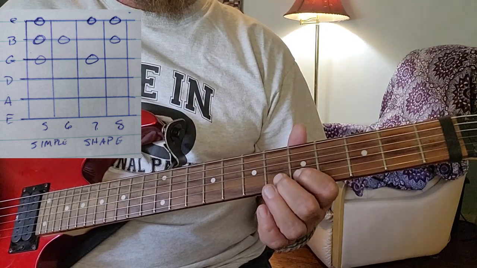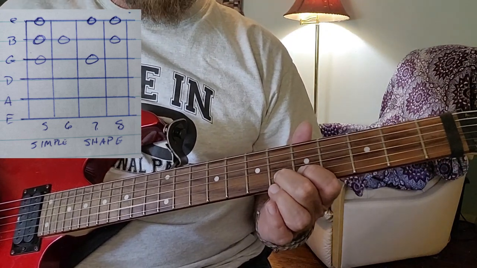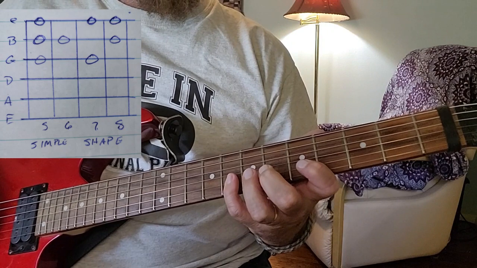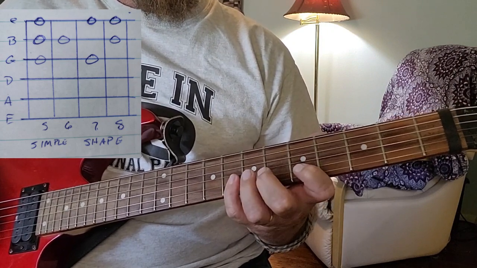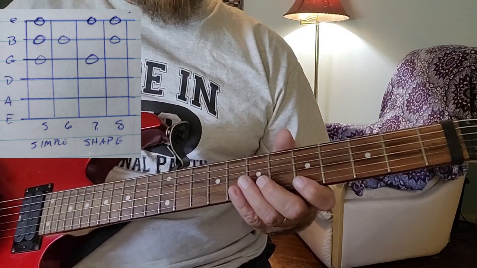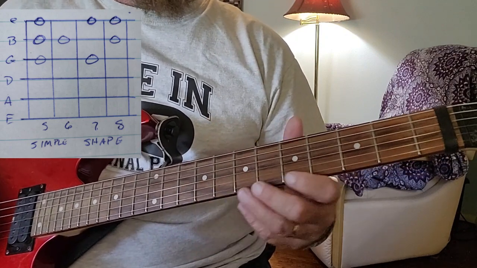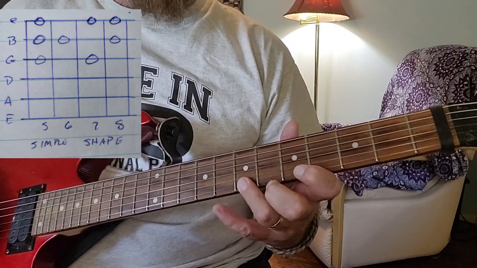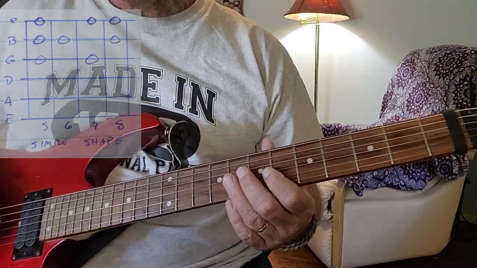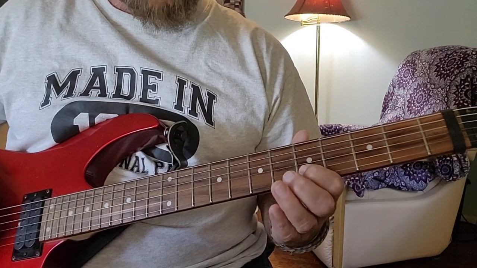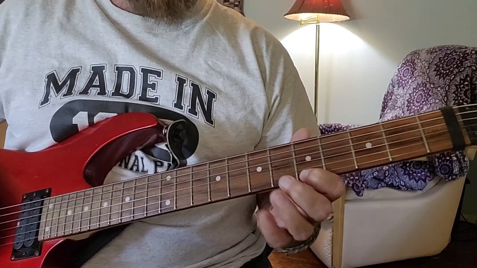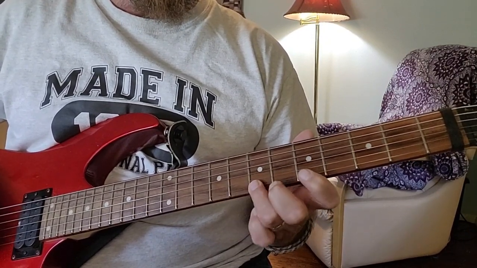Then you want your half step to F and your whole step to G. And then on the high E string, you're going to want 5, 7, 8. That gives us 5, 7, 5, 6, 8, 5, 7, 8.